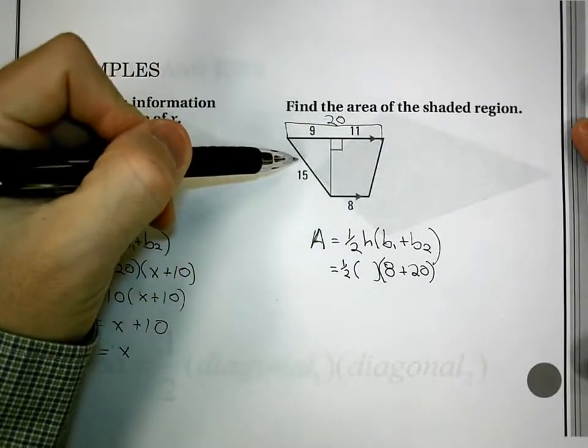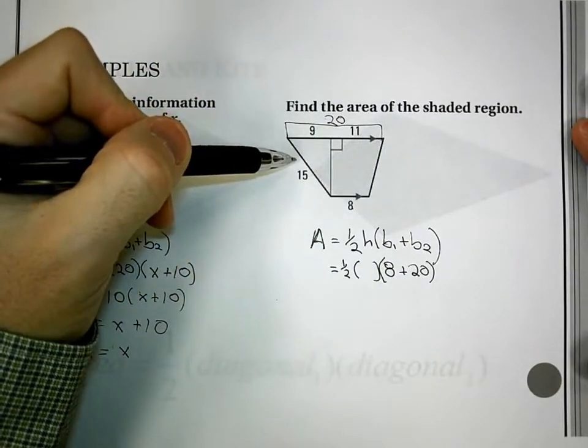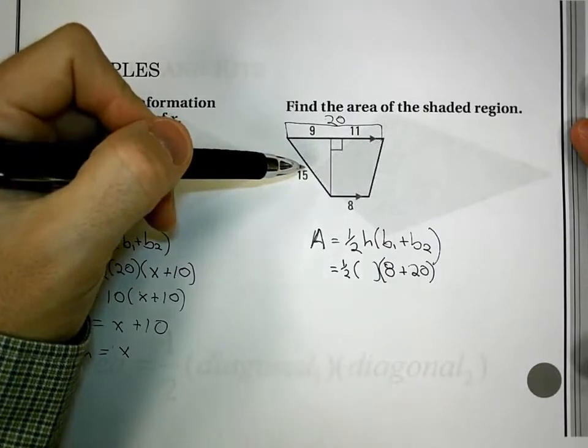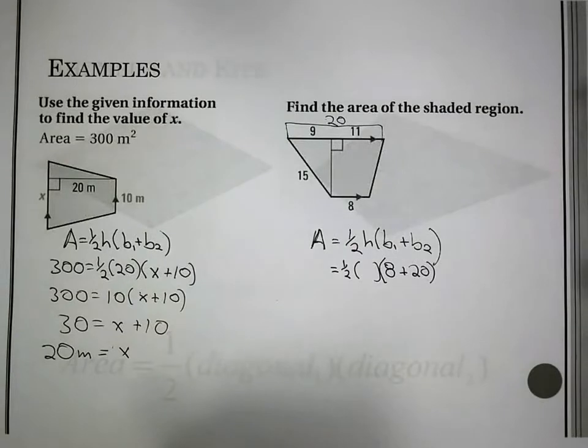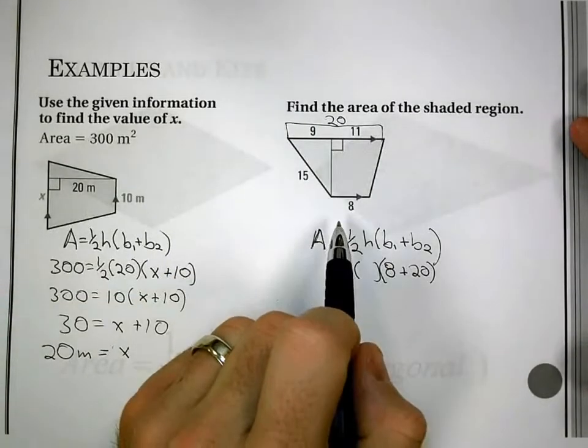15 is not perpendicular to the bases, and we want to look for perpendicular whenever we're multiplying. It's just a common trait all those area formulas have. Whenever we're multiplying values, they are perpendicular to each other. So I can't use that 15 there.